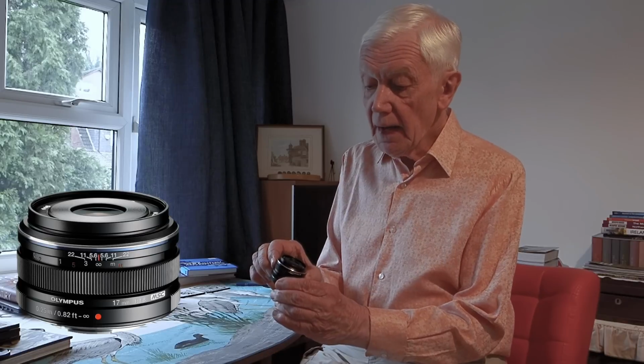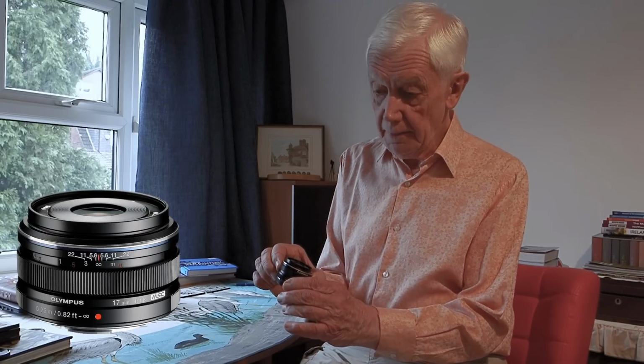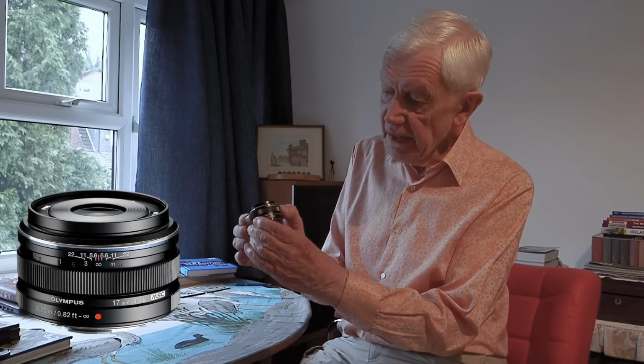I've got here a 17mm f1.8 prime lens, and you've got autofocus as normal, but if you move the ring back, there's a ring here, and I'll try and show a close-up picture of this in a moment, then you go on to manual focusing.